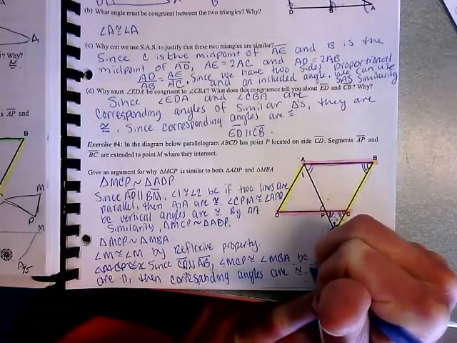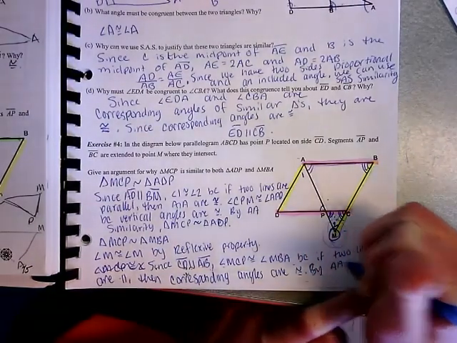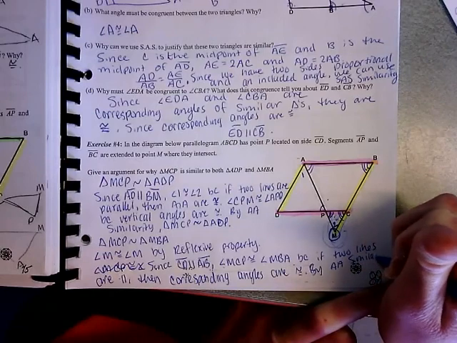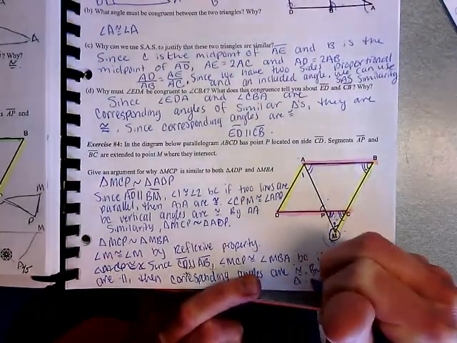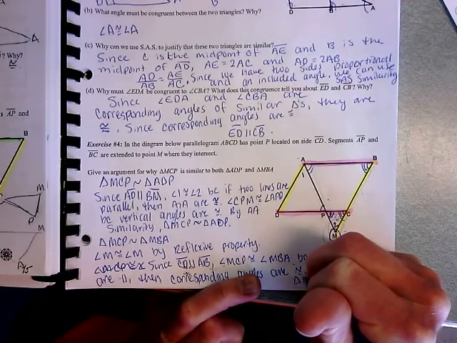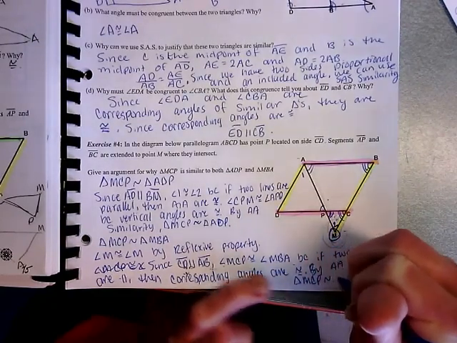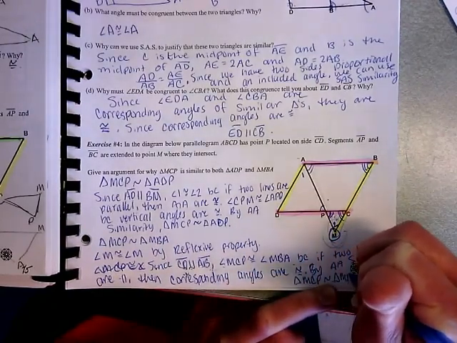So again, by angle similarity, triangle MCP is similar to triangle MBA.